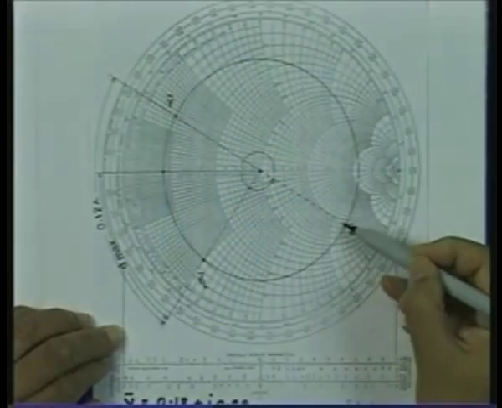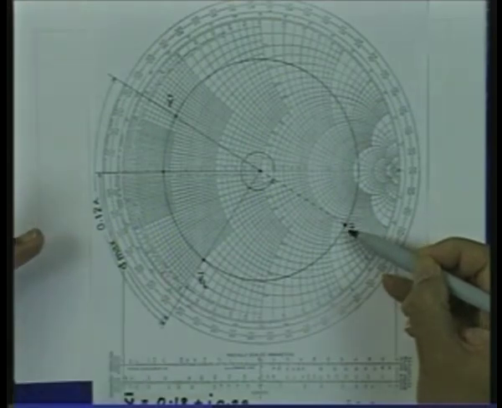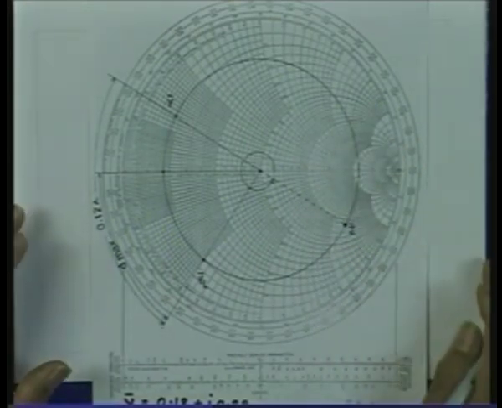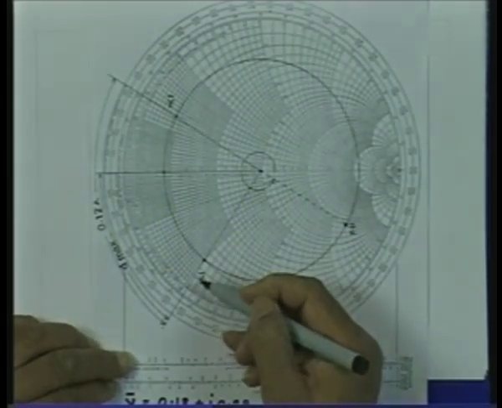So in this case we started with the admittance, took a diagonally opposite point here, and the Smith chart becomes the impedance Smith chart. At some other point, if you want to go back to the admittance, again wherever we are, we take a diagonally opposite point, you will get the normalized admittance, and from there onwards I can start using the Smith chart as the admittance Smith chart.